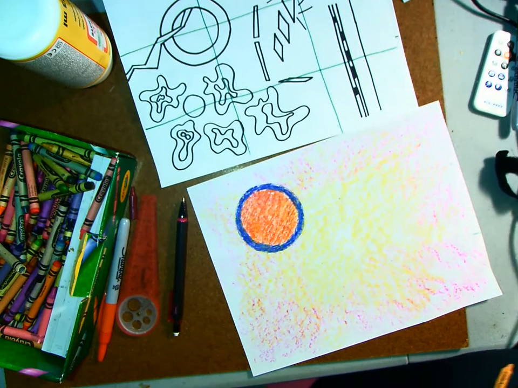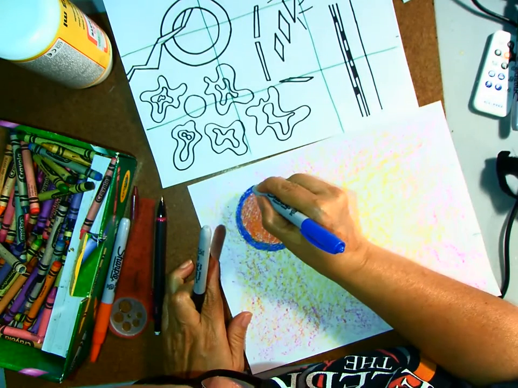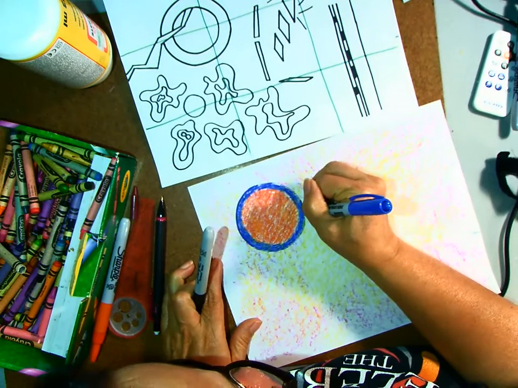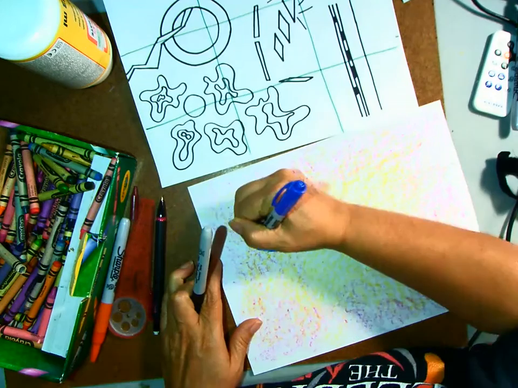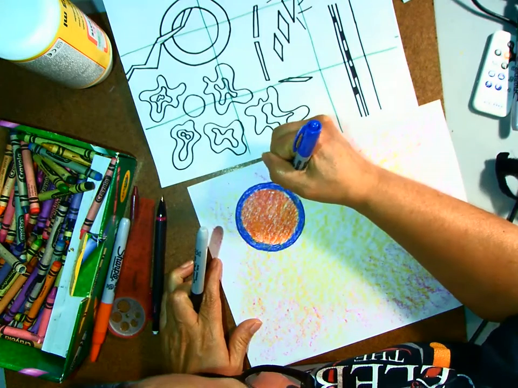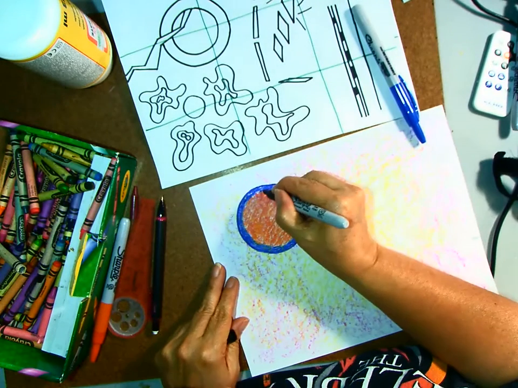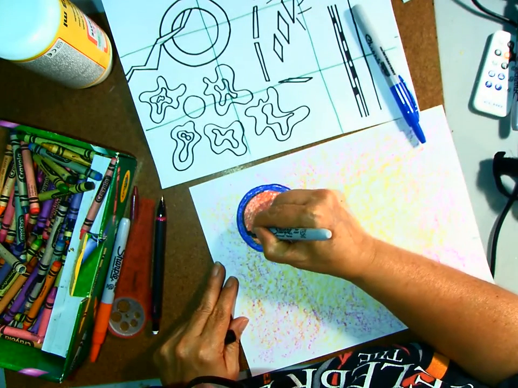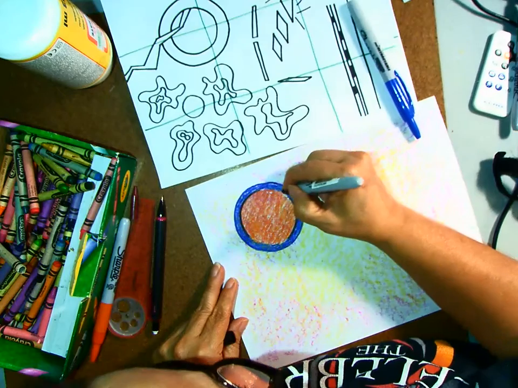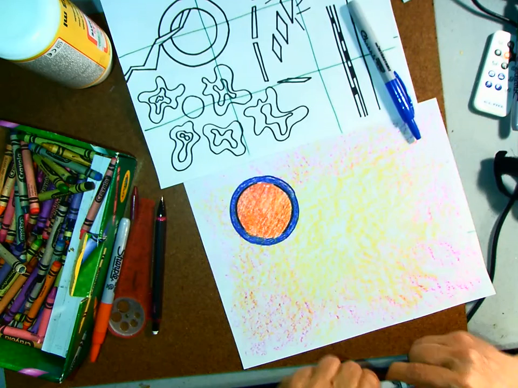So if you have markers, go ahead and use markers. I'm going to outline this circle with blue, kind of bring this blue out a little bit. Like that. And maybe I want to add a black line, but I don't want to go all the way around, so that it doesn't overtake the drawing.